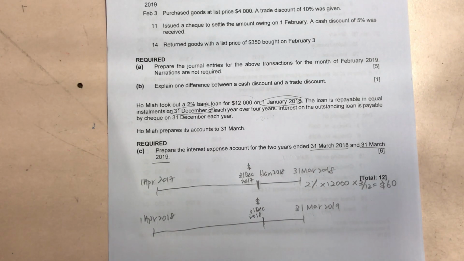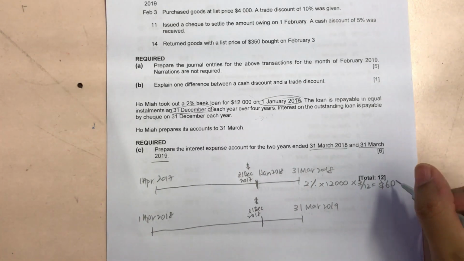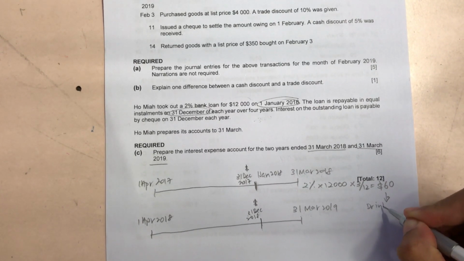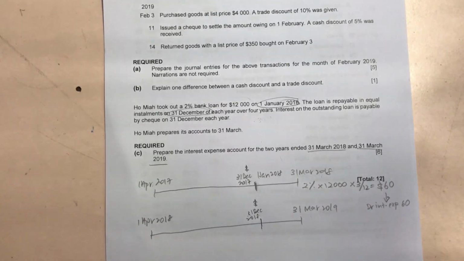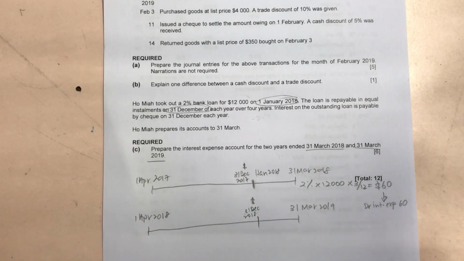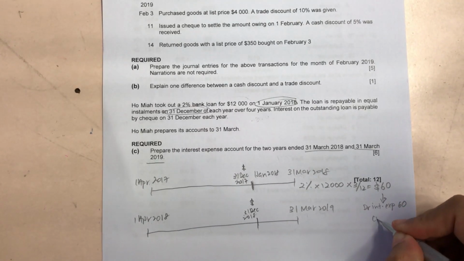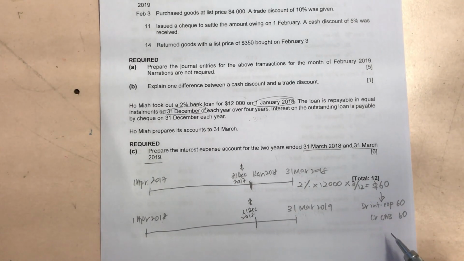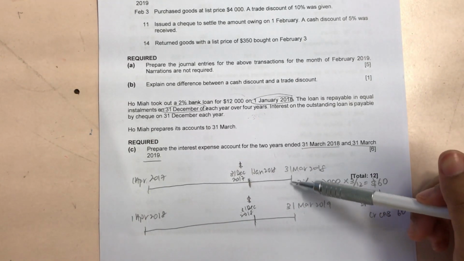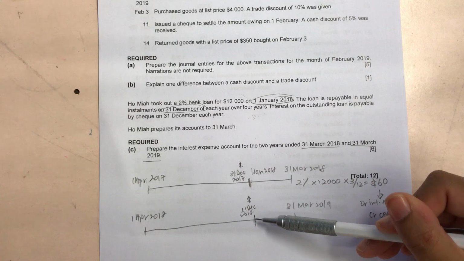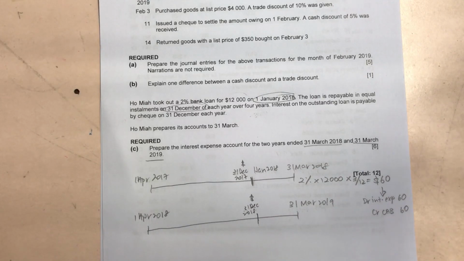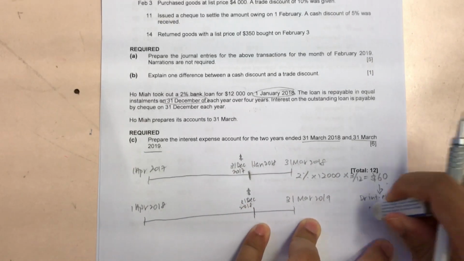Okay, so in your interest expense account, your first entry should be debit your interest expense account $60. Now, normally when we pay interest expense, if we have paid using cash, we will credit our cash in hand or our cash at bank $60. But in this case, we have not paid the $60 yet. We will only pay for it in the next financial year, in December. As at 31st March, we have not paid this $60, so we cannot credit our cash at bank.